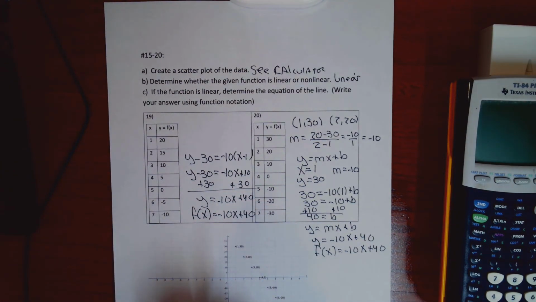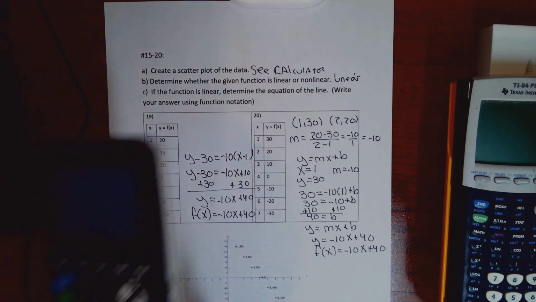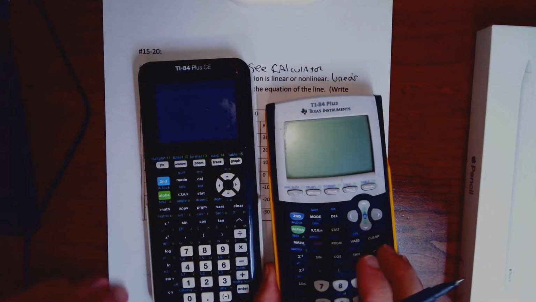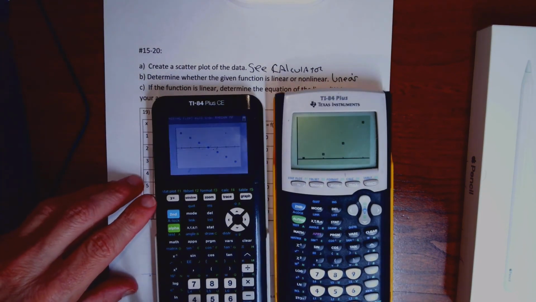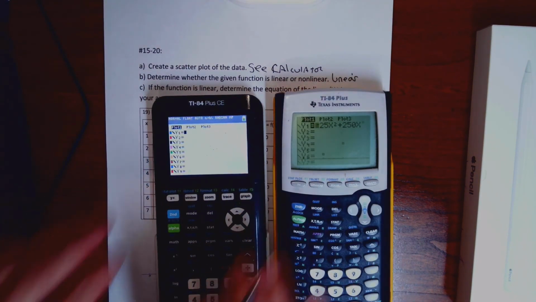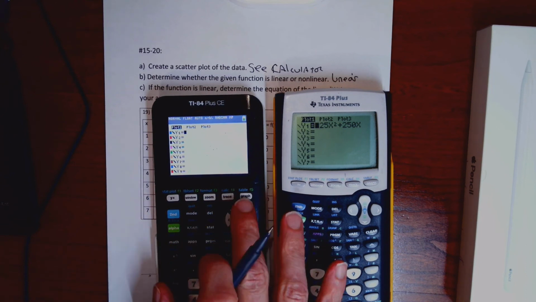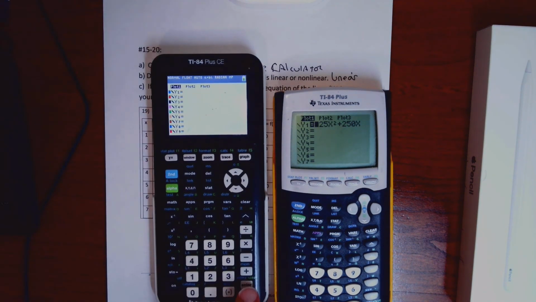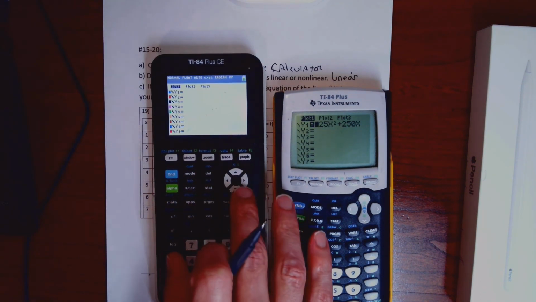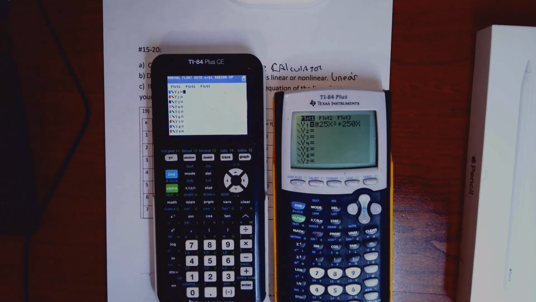Done with stat plotting. Let's get these stat plots turned off or they're going to destroy your ability to graph. So to get these stat plots off, hit my y equals button, cursor up so that stat plot is blinking, and hit enter. My cursor is blinking on the stat plot and I hit enter and arrow off of it. Now it's not on anymore.